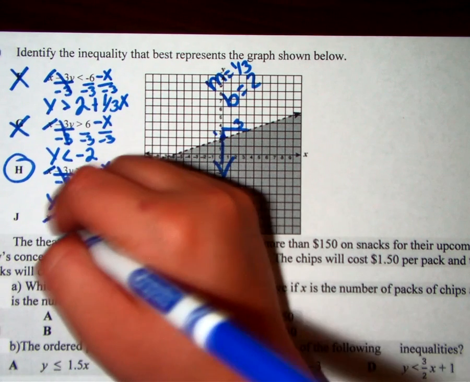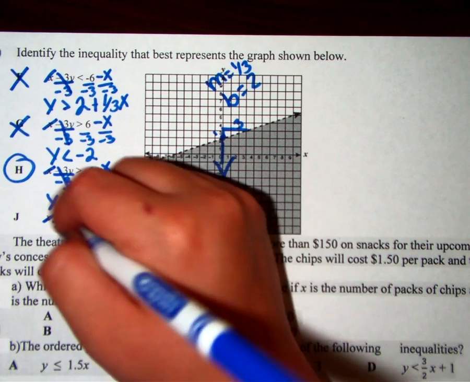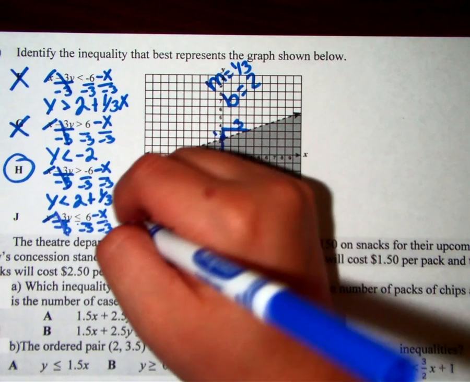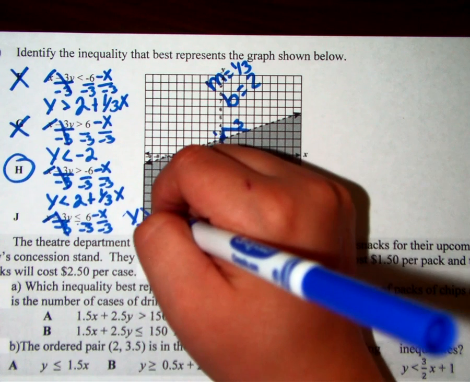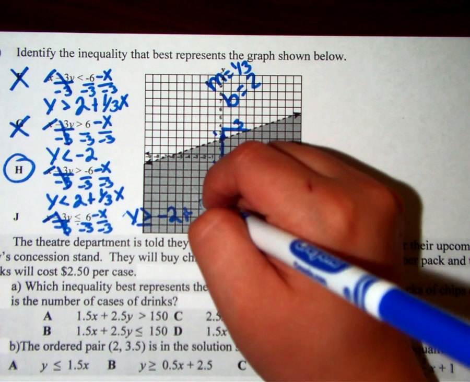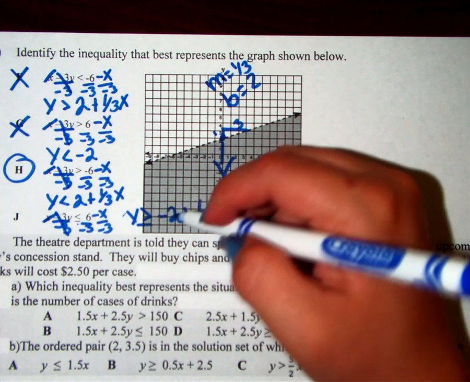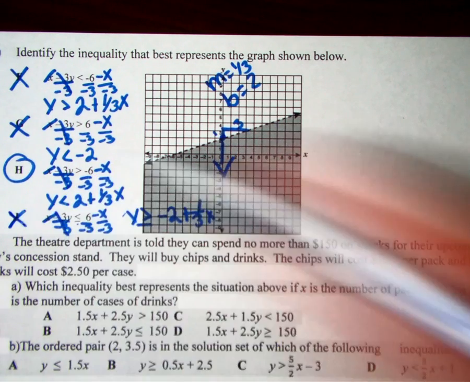Subtract x on both sides, divide everything by -3. So you will have y, flip your inequality, -2 plus 1 over 3x, and we already said that our y-intercept is a positive 2, not a negative, so it's not J.